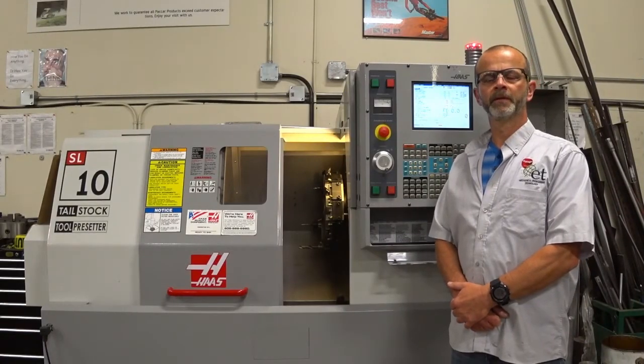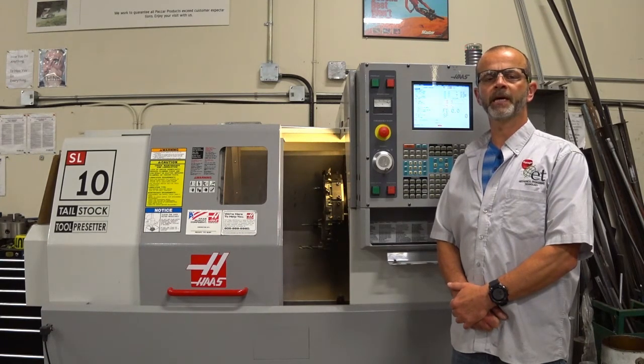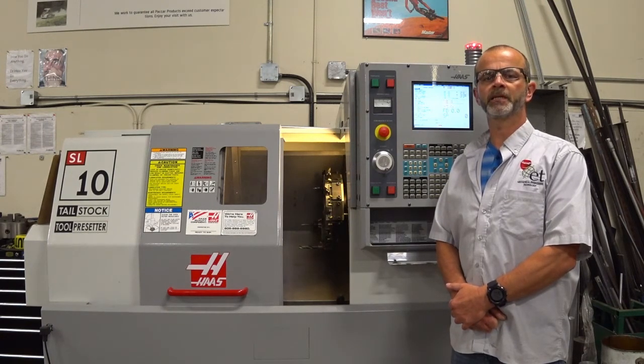Hi everybody. In this video we're going to look at the G code used in the CNC Lathe program. We're going to examine the importance of the G50 G code. This is the spindle speed clamp G code.